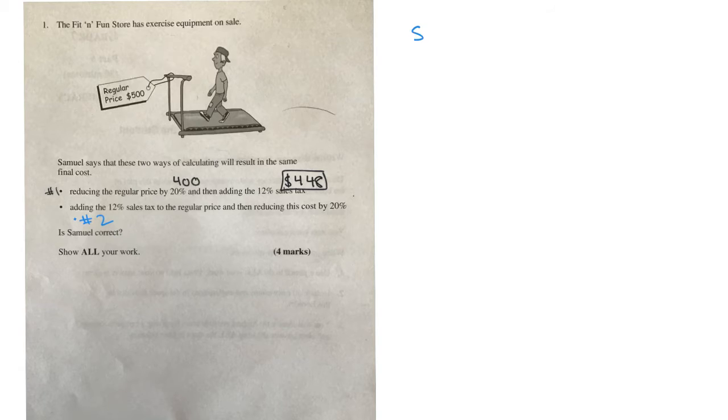So it costs $500, and I need to figure out 12% of 500. If I wanted to use the fish, I need to write 2 fractions. So 12% equals 12 out of 100, and then $500 will be on the bottom of my fraction because it's the whole number, right? Now I can use the fish.